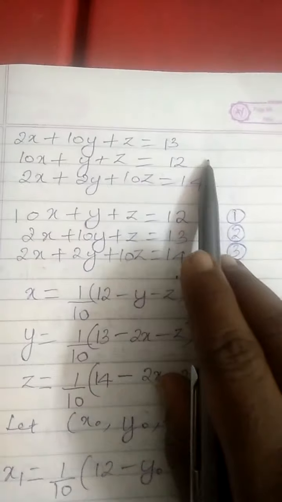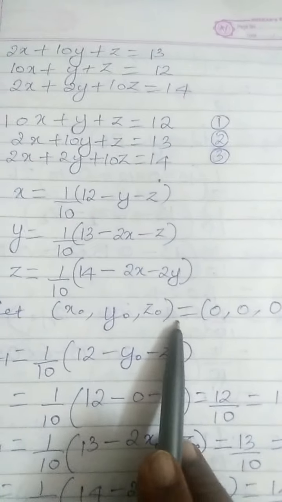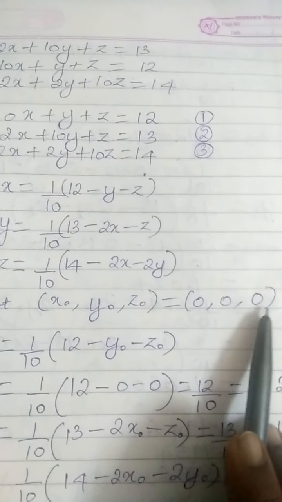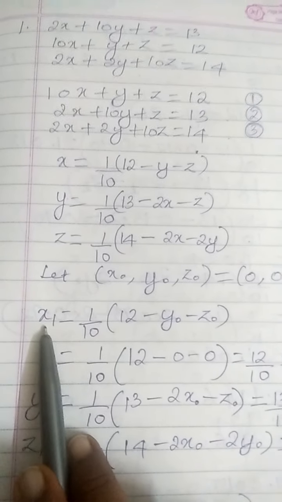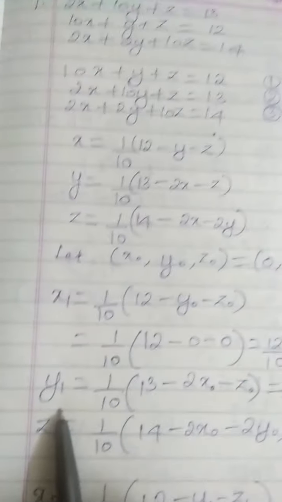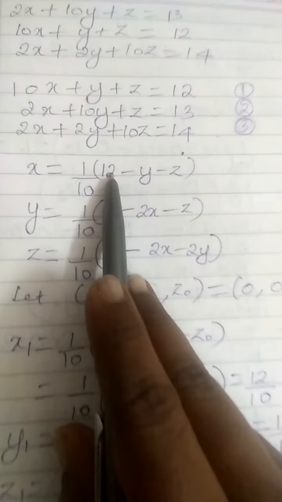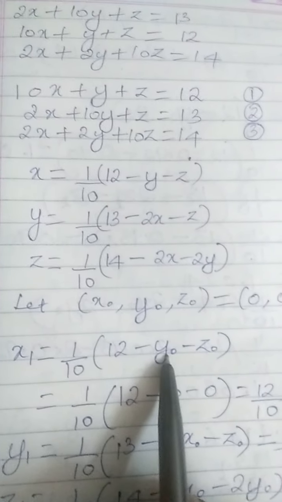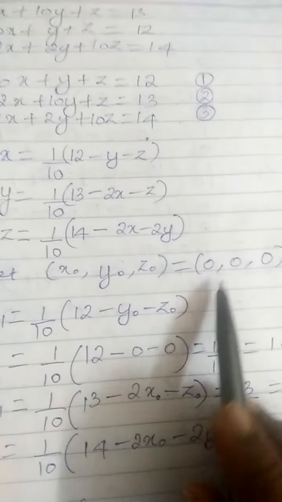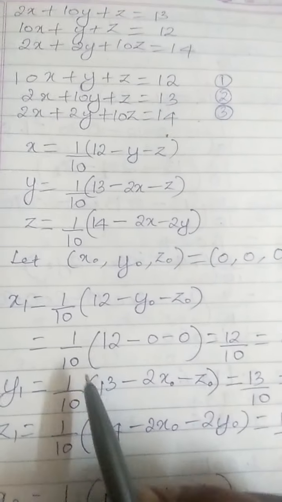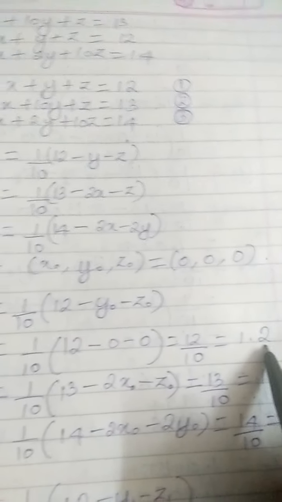Now the question does not give the initial approximations, therefore we have to assume the initial approximations x0, y0, z0 as 0, 0, 0. Having assumed it, proceed to find x1, y1 and z1 values. So x1 is 1 by 10 into 12 minus y0 minus z0, where y and z are replaced by y0 and z0. Substitute the initial approximation values and solve. That will lead to 12 by 10, which is equal to 1.2.